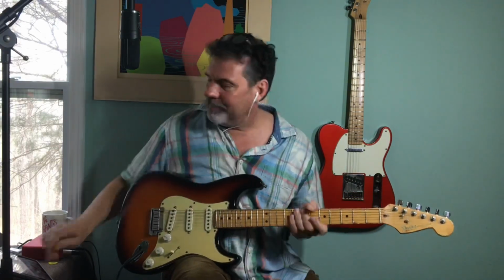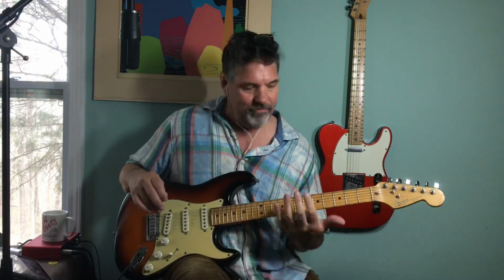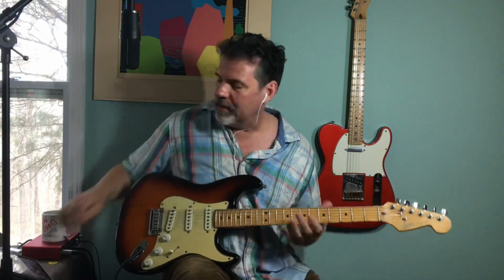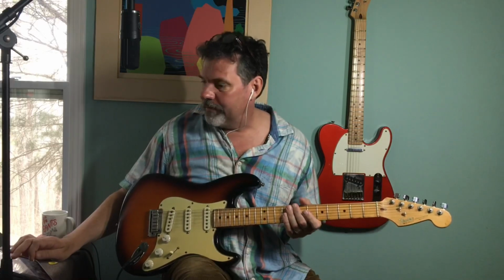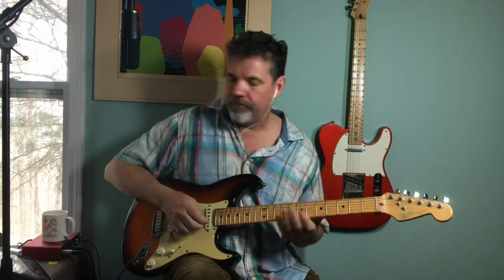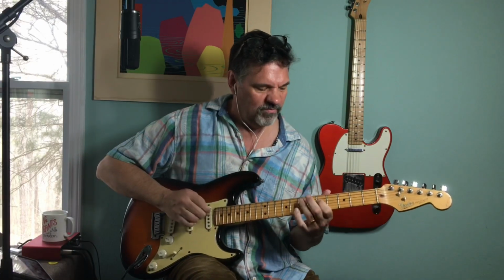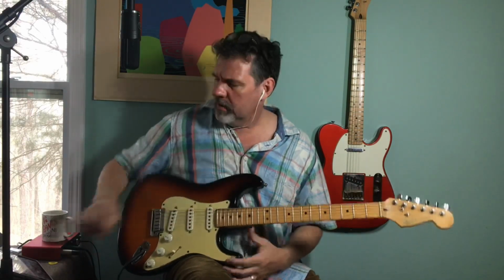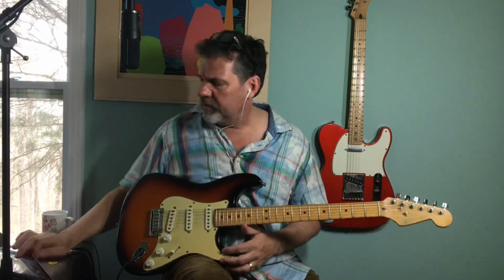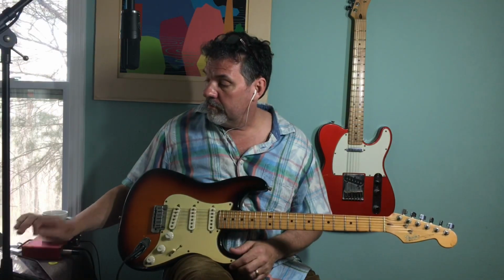But check this out. If you put them in sequence with that A minor pentatonic and you run through there, not necessarily fast, but in certain ways. Now, wait a minute. Is our brain playing tricks on us here? Perhaps. Not sure exactly what's going on there.